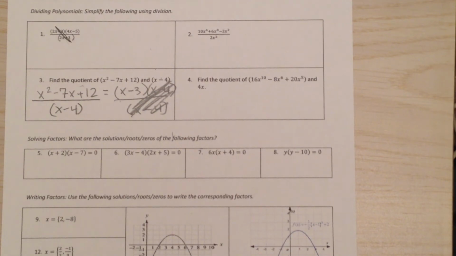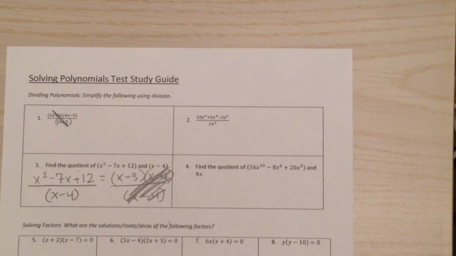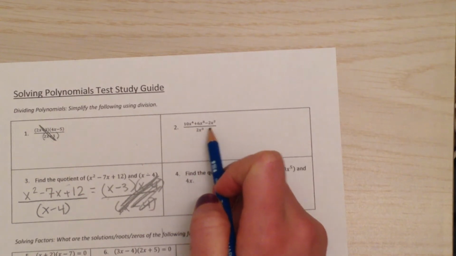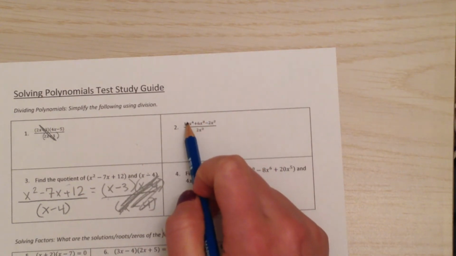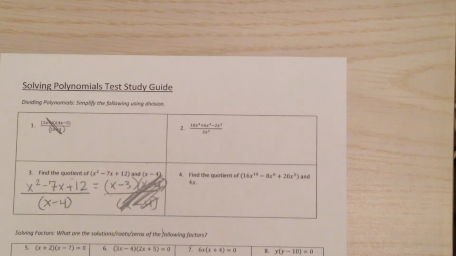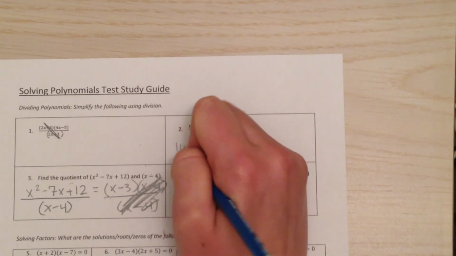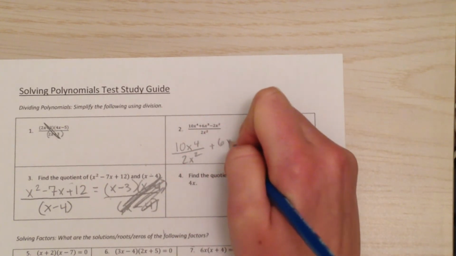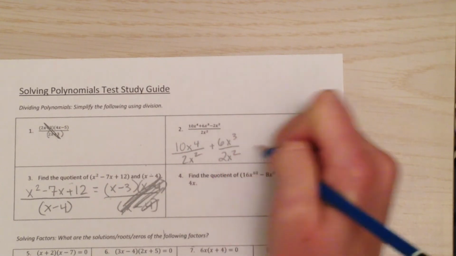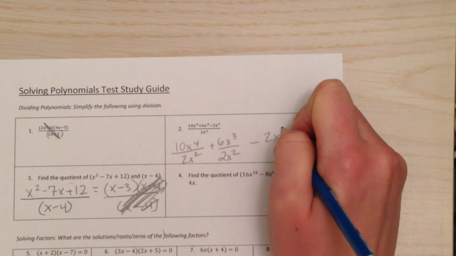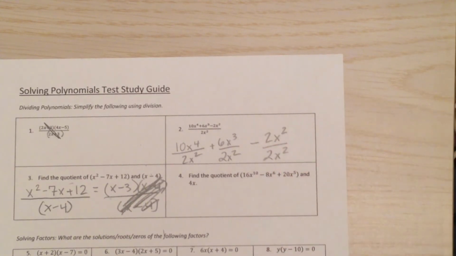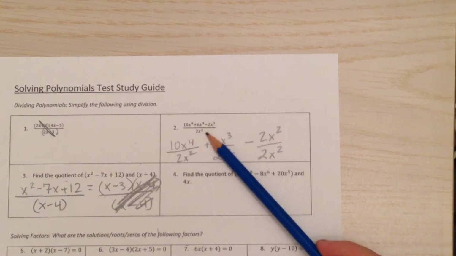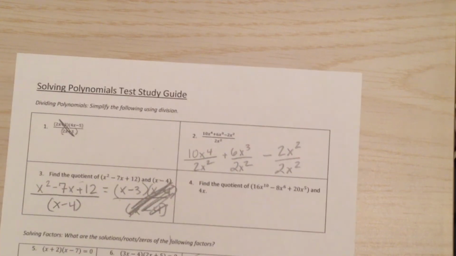So let's go to number 2 now. This one's a little bit different because I don't have two terms on the bottom. I just have that one thing. So when I just have that monomial, I can split it up and divide each of my top things by it. So I'm going to take my first term, that 10x to the 4th, and divide it by 2x squared. I'm going to take that 6x cubed and divide it by 2x squared. And I'm going to take that -2x squared and divide that one by 2x squared as well. So I've rewritten this. It still says the same thing. Everything divided by 2x squared, and everything's getting divided by 2x squared.